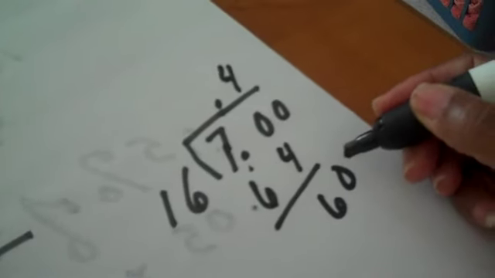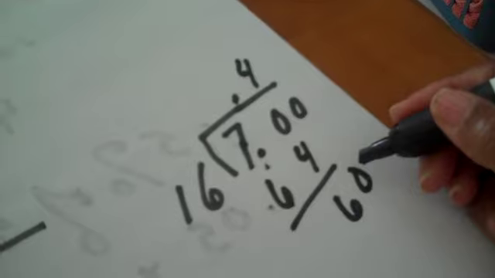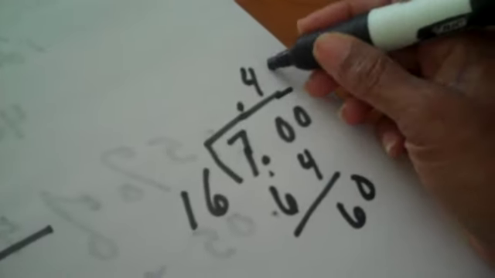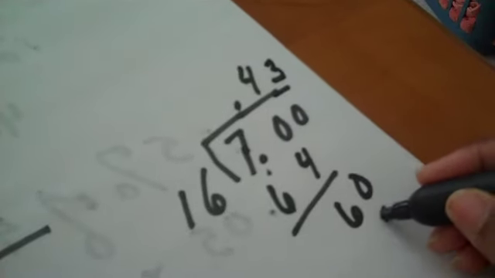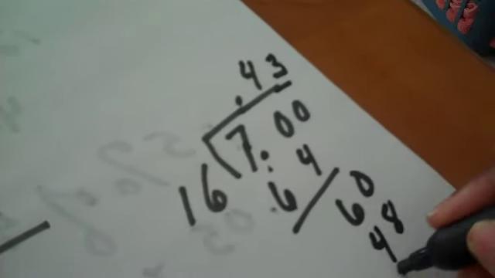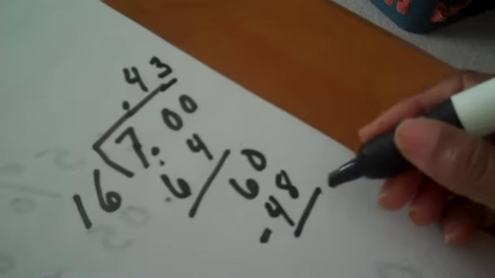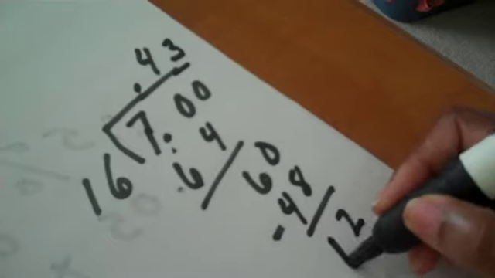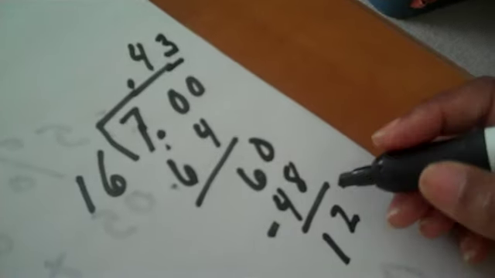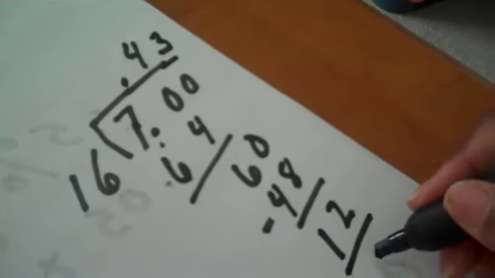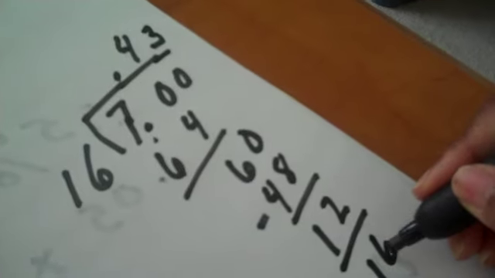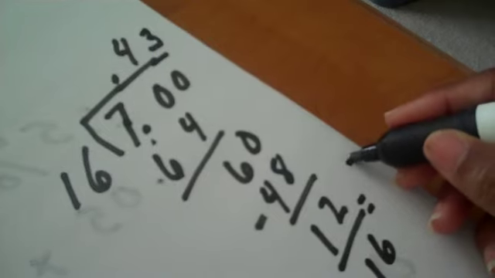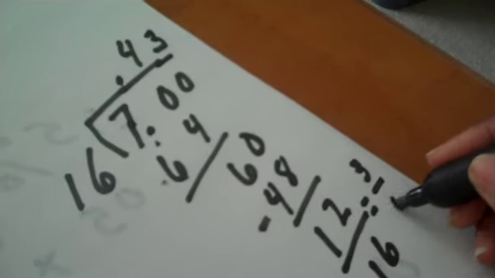Then we take 16 into 60. Let's say 3 times. 3 times 6 is 18. 3 and 1 is 4. So we subtract there, and we'll get 8 from 10 is 2, and 4 from 5 is 1. So we have 12. So that's far enough. So let's put our remainder over 16. And 12 16ths can be reduced by dividing by 4. 4 goes into 12 3 times, and 4 goes into 16 4 times.